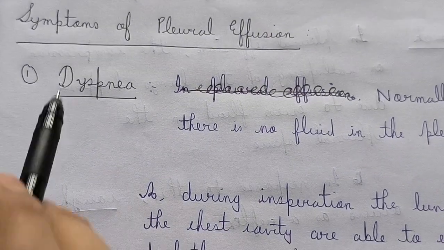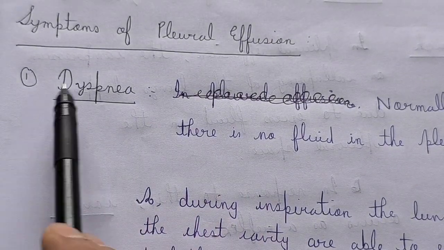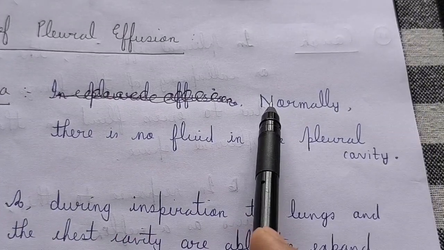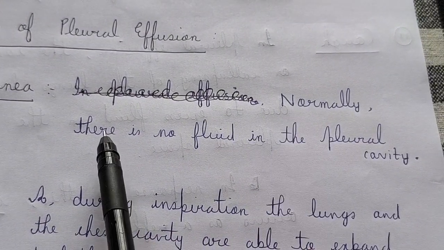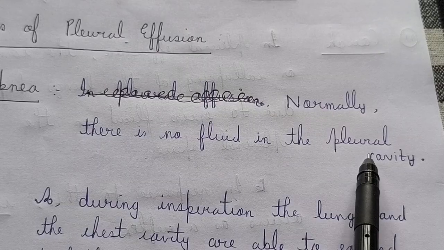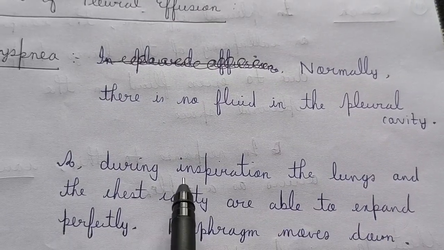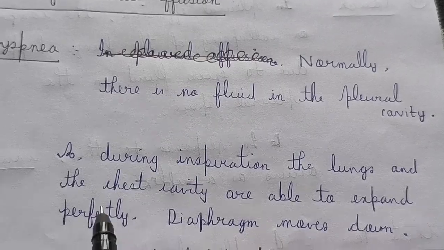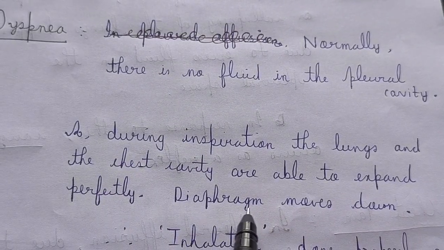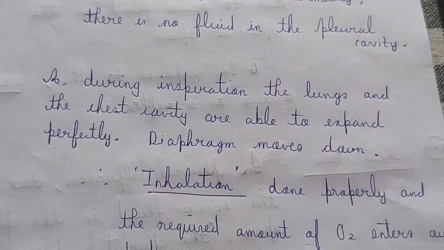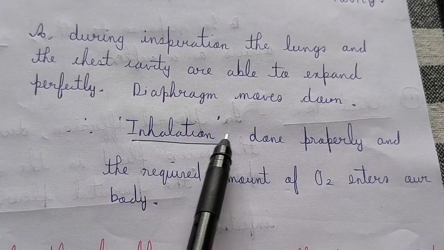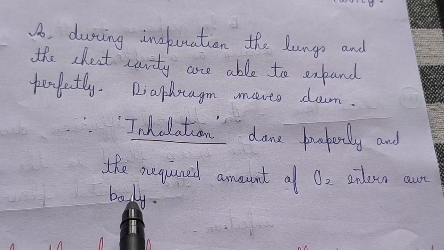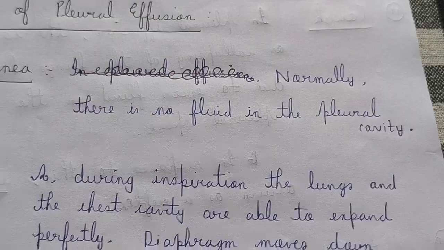Now, about the symptoms of pleural effusion, the first one is dyspnea, or shortness of breath. See the normal situation. Normally there is no fluid in the pleural cavity, as you already know. During inspiration, the lungs and the chest cavity are easily able to expand perfectly, and the diaphragm moves down. Therefore, inhalation and inspiration are done properly, and the required amount of oxygen enters our body. So this is a normal situation.